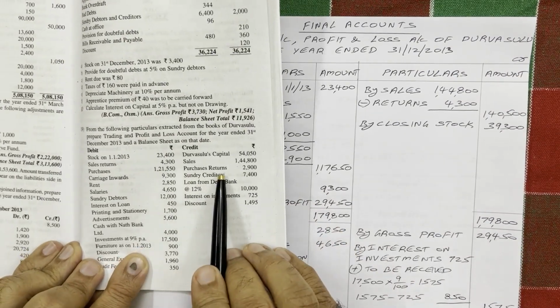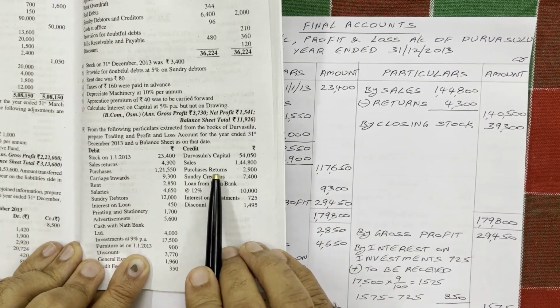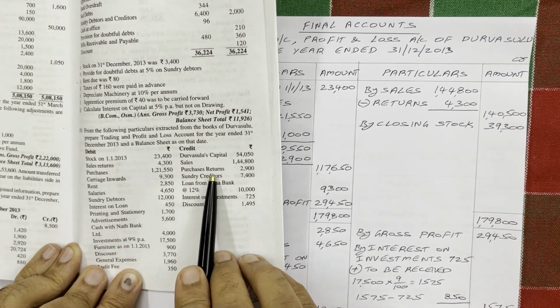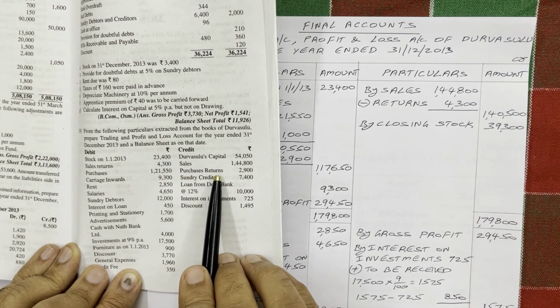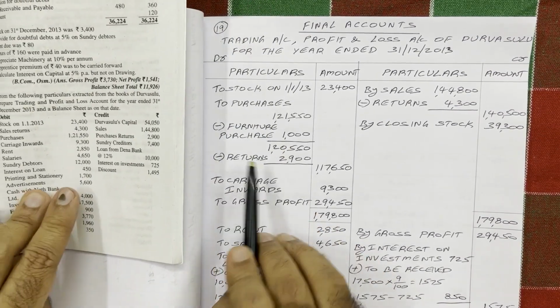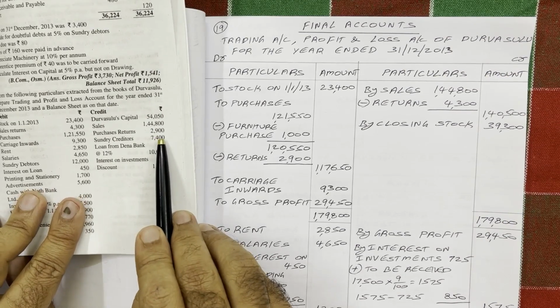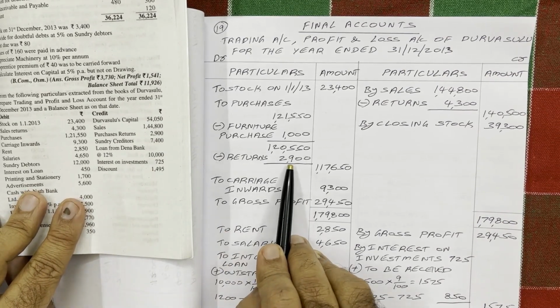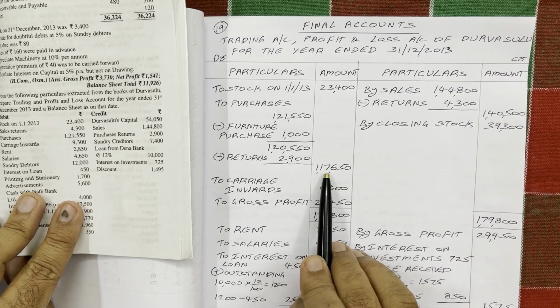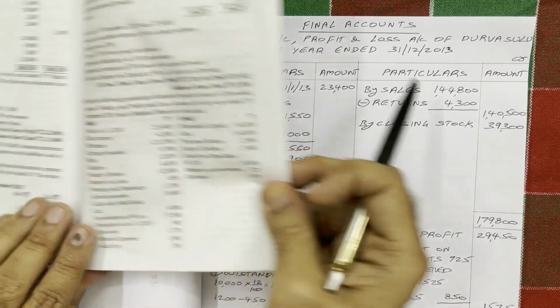Then another adjustment: see the credit side. Purchase returns are given. Purchase returns are always shown on the credit side: purchases on the debit side, purchase returns on the credit side. So these purchase returns we have to subtract from purchases. Minus purchase returns of 2,900. Subtract that, and the remaining purchase value in the outer column is 1,17,650.